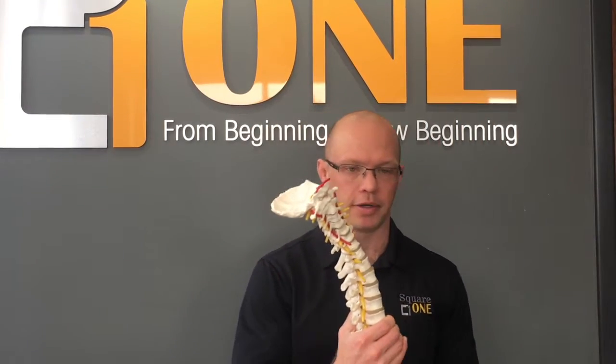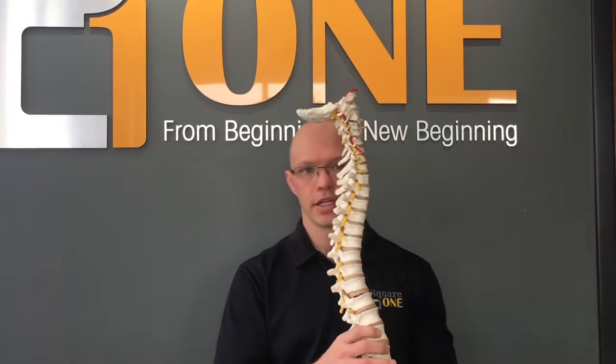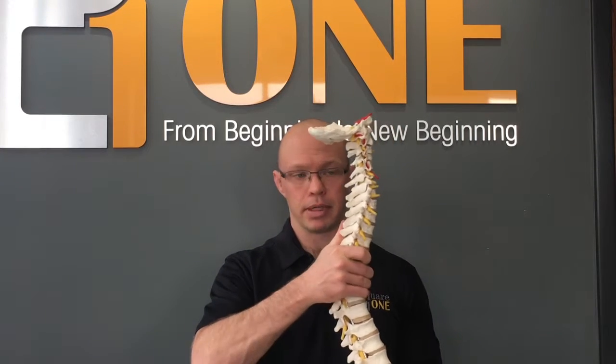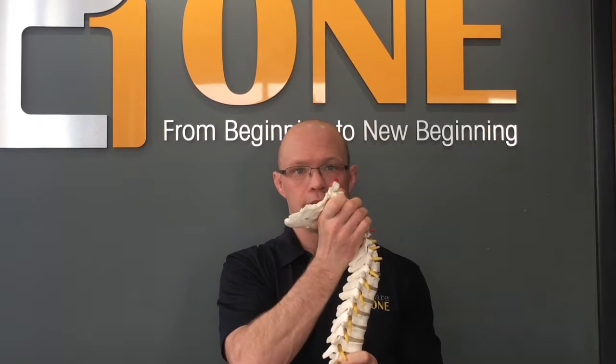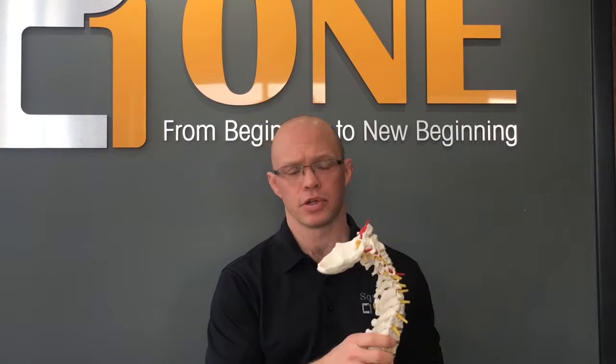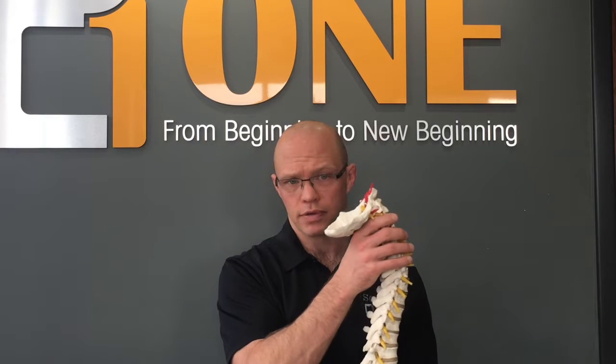So, first of all, when we look at a normal healthy spine from the side, there should be a nice curve in the low back, a nice curve in the mid back, and then a nice curve in the neck. And when you have these normal curves, your spine is really strong and stable. What can happen in a car crash or when someone gets whiplash is it can cause a reversal or an S shape of the cervical spine.